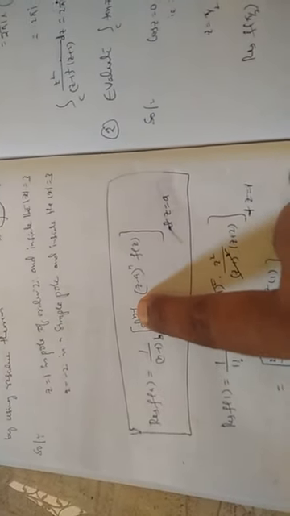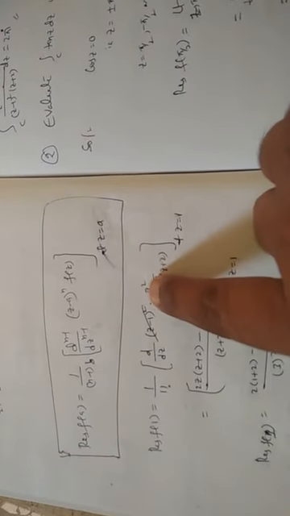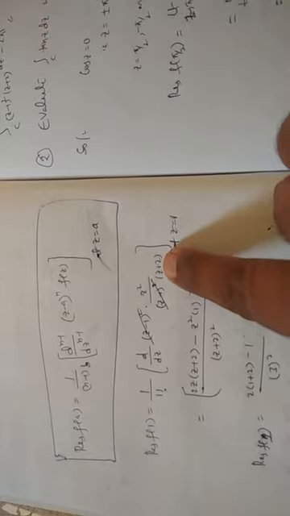Now the residue at 1 is 1 by 1 factorial, d power 2 minus 1, which is 1, by dz power 2 minus 1, which is 1, of (z minus 1) whole squared into f of z, at z equal to 1. Substituting f of z, (z minus 1) whole squared cancels, and on the remaining term z squared by (z plus 2) we apply the derivative.